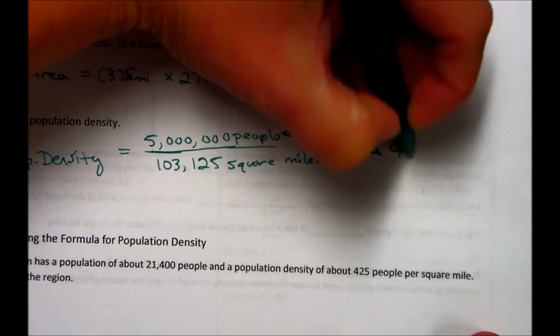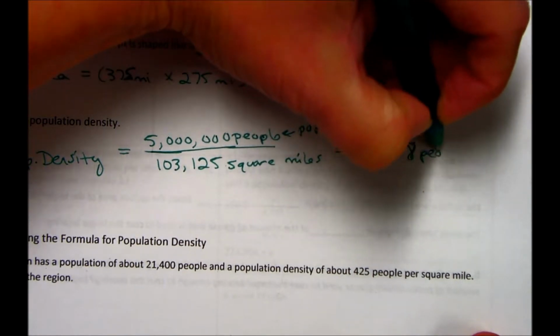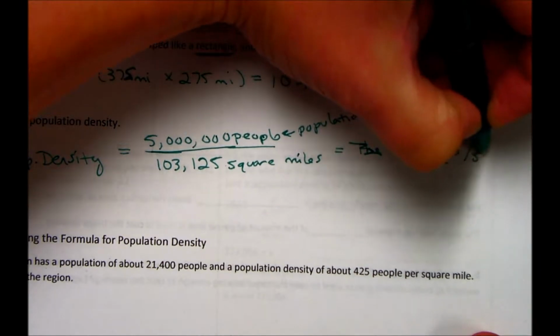I'll just put 48 people per square mile.